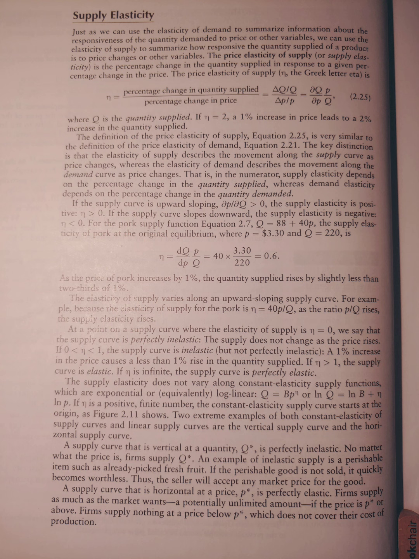As the price of pork increases by 1%, the quantity supplied rises by less than 2/3 of 1%.